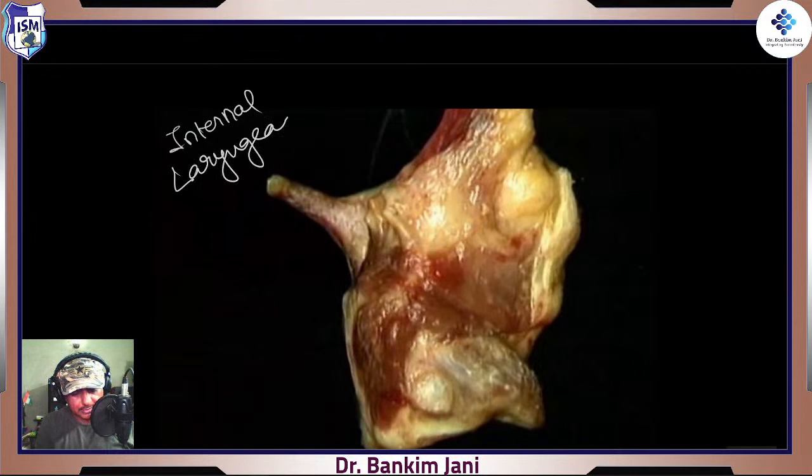Now see, immediately it is giving us access to the rest of the muscles. These are all internal laryngeal muscles. They all operate inside. Now one method is straight away we start pointing out which muscle is this.